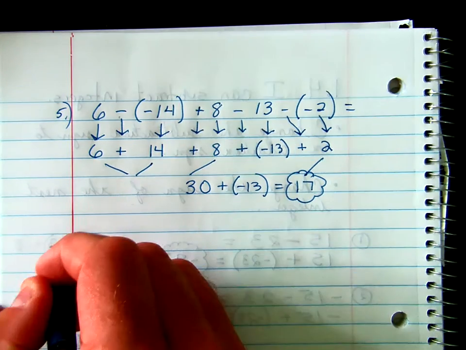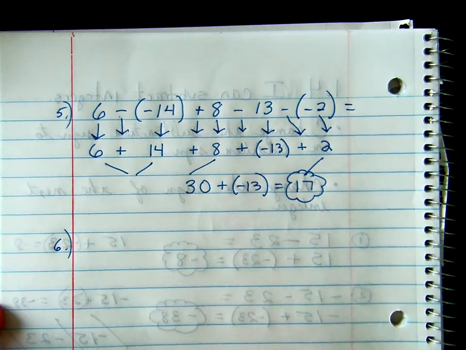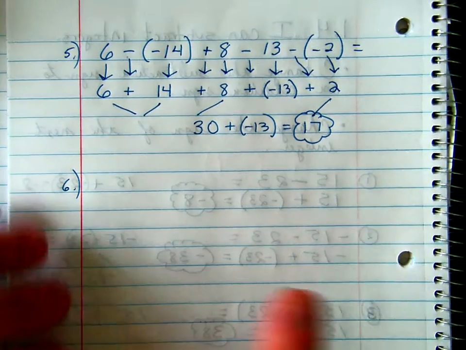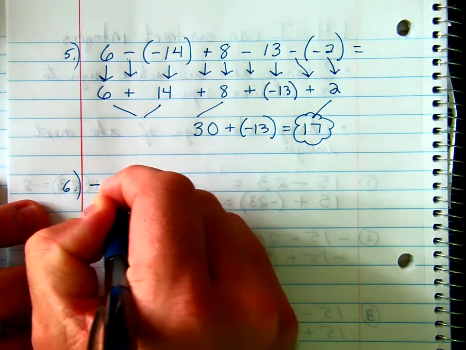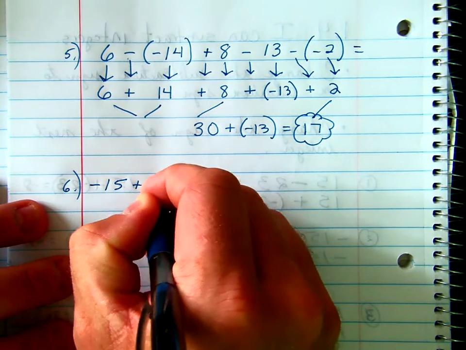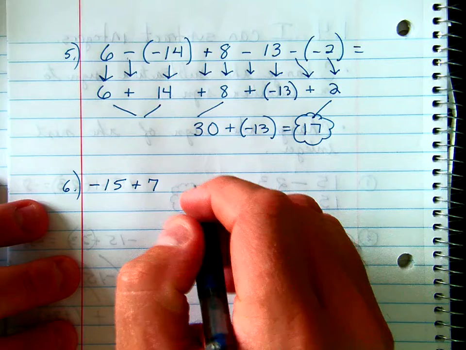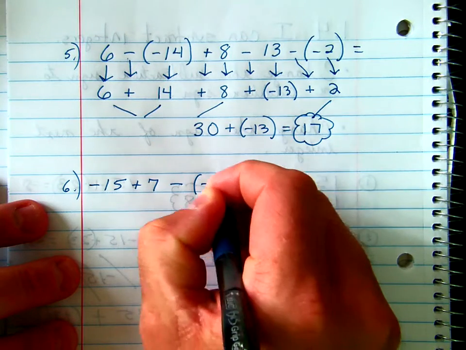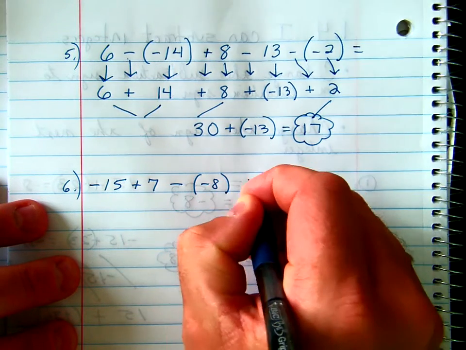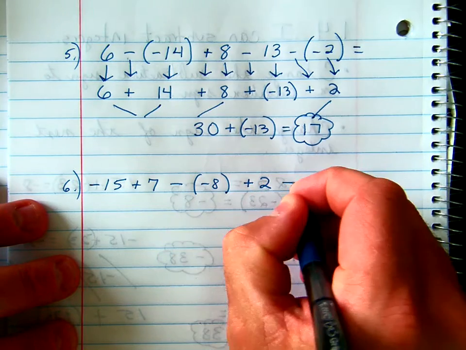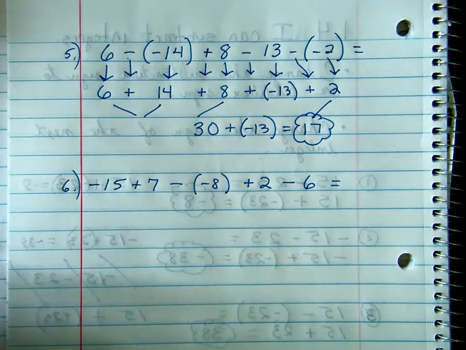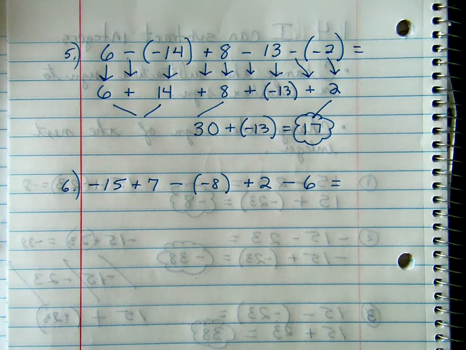On your own. Please find the value of that expression. Negative 15 plus 7 minus negative 8 plus 2 minus 6.